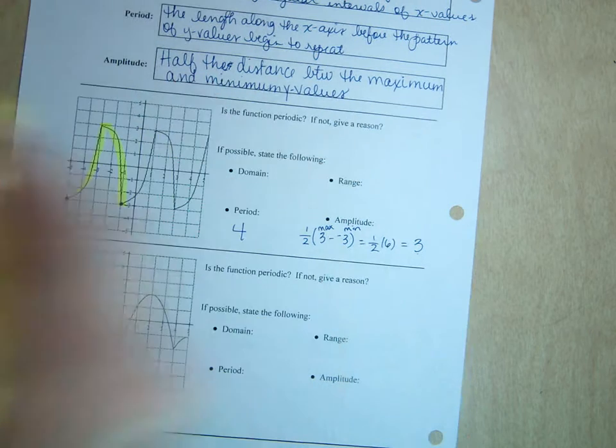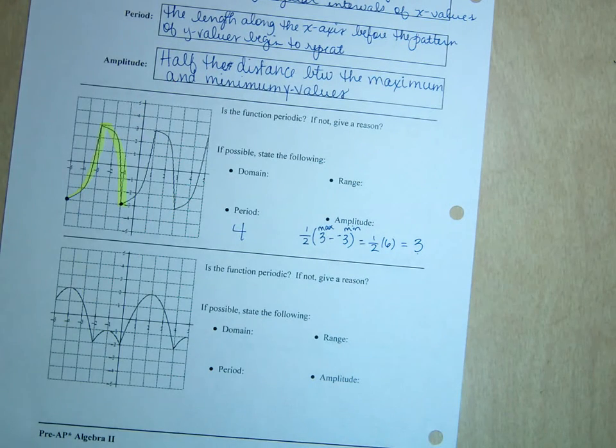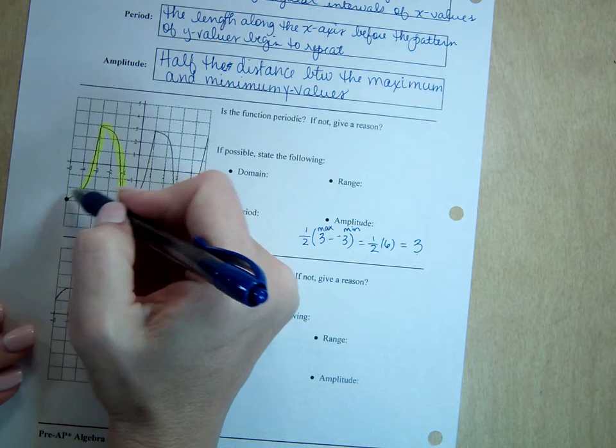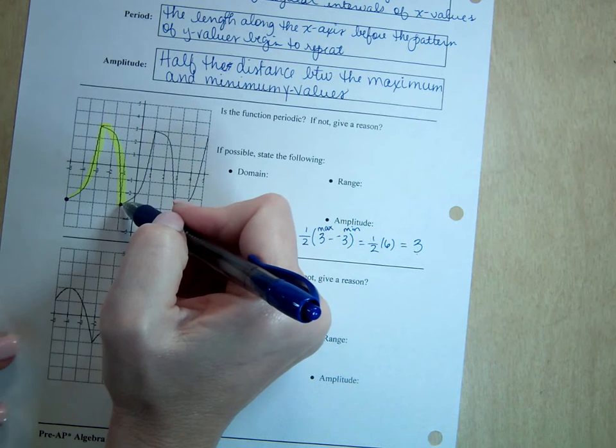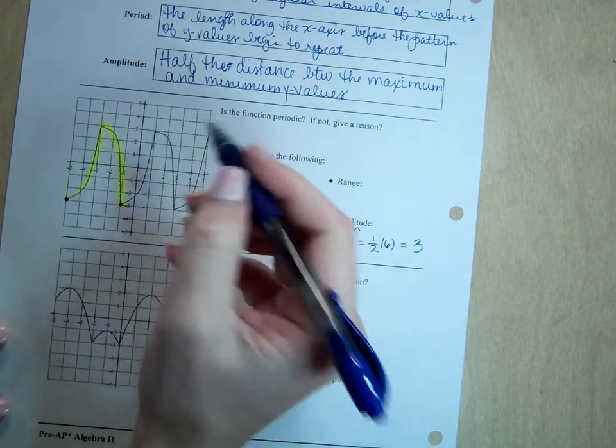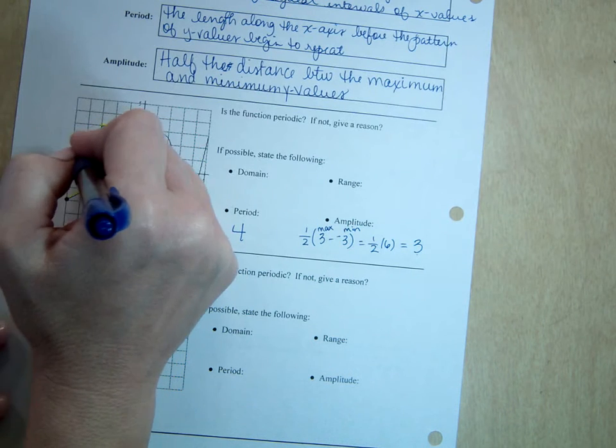The whole thing, from one place it starts to the next place it starts, okay? That's called a cycle.